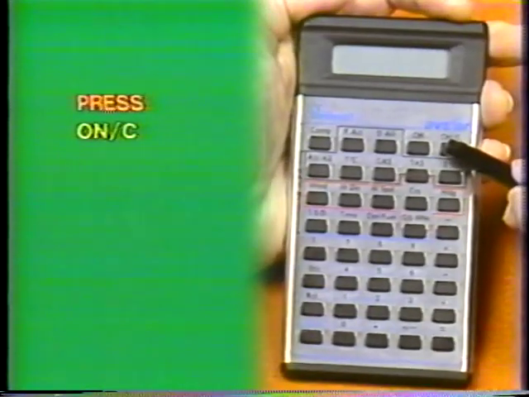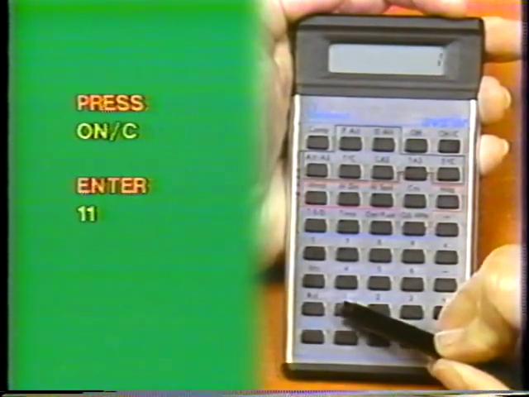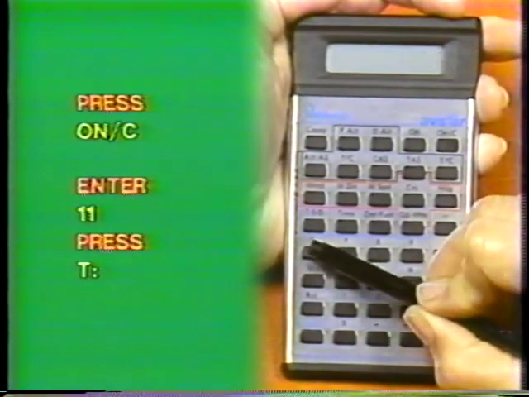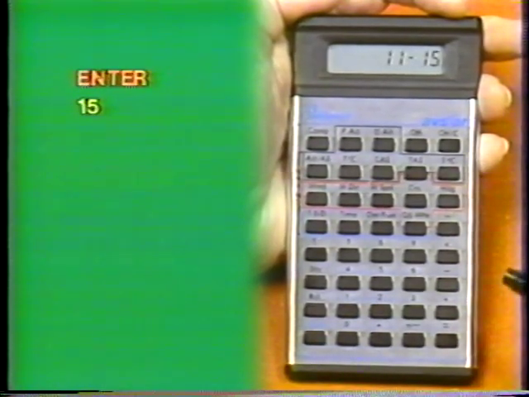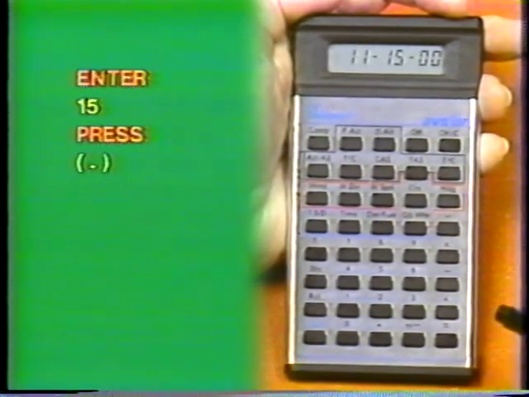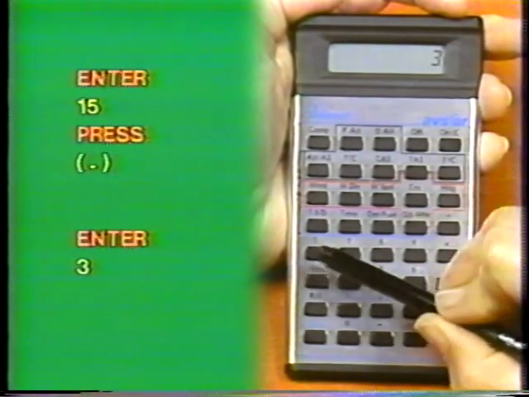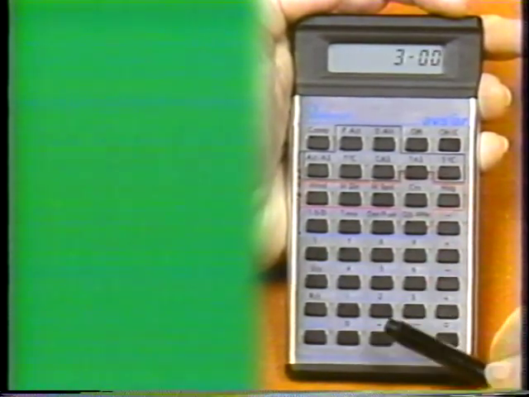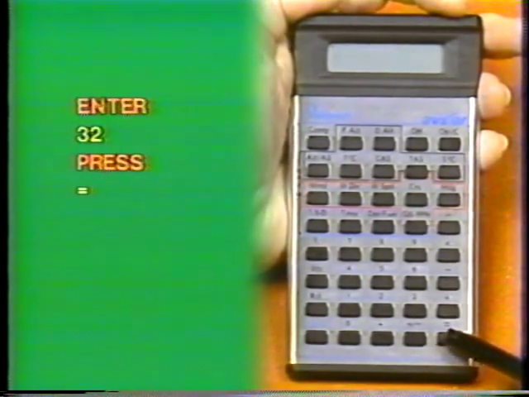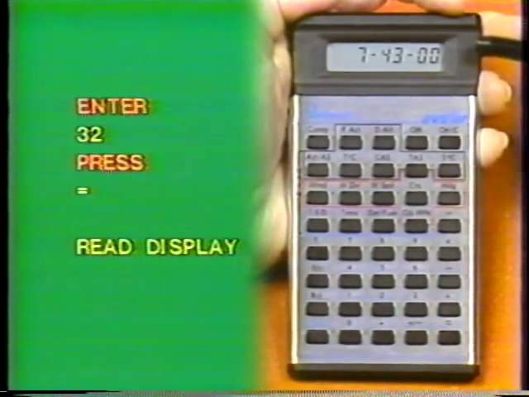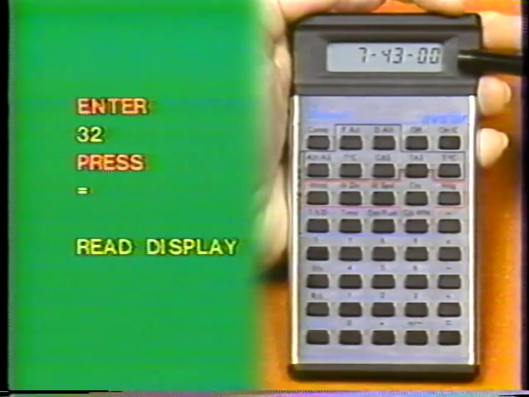Clear the computer, enter 11, press time colon, enter 15. Press the minus key. Enter 3 hours. Press time colon and enter 32 minutes. Press the equal key to present an answer in the display. You find you must depart at 7:43 a.m.